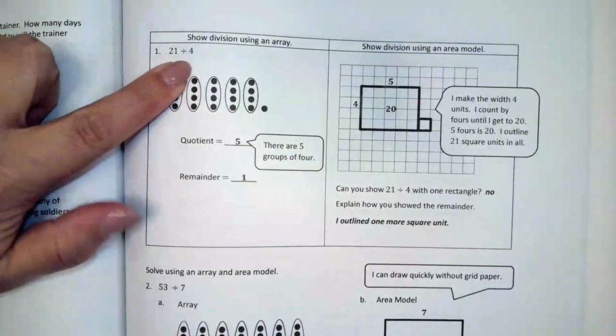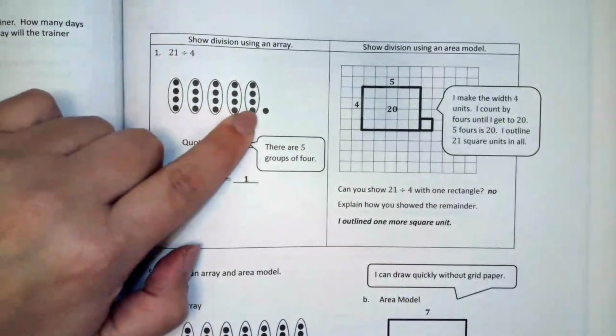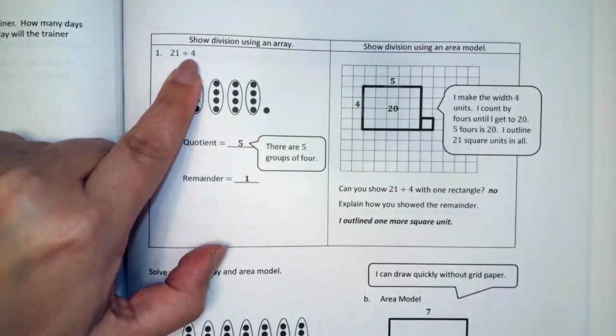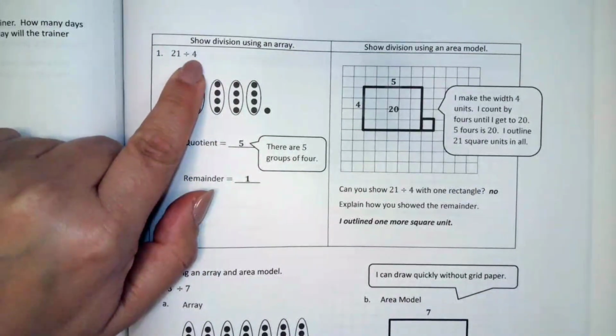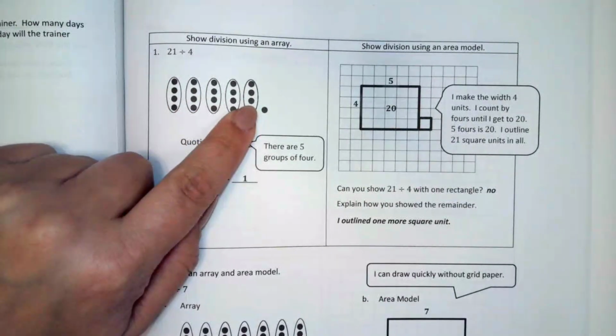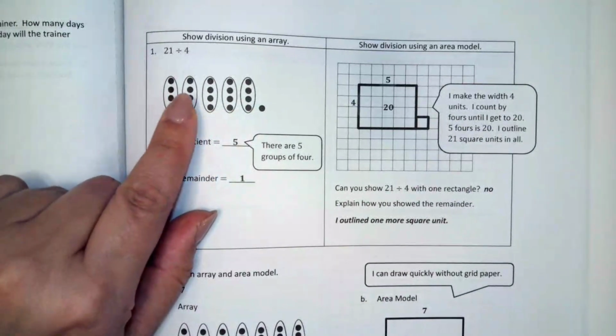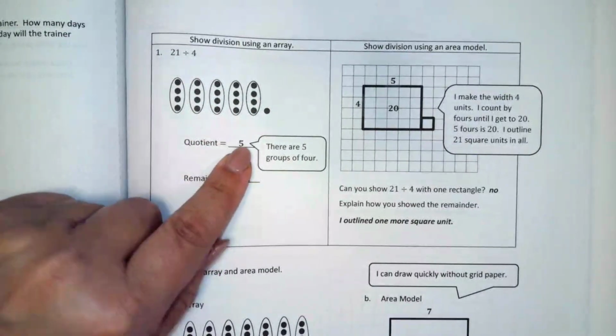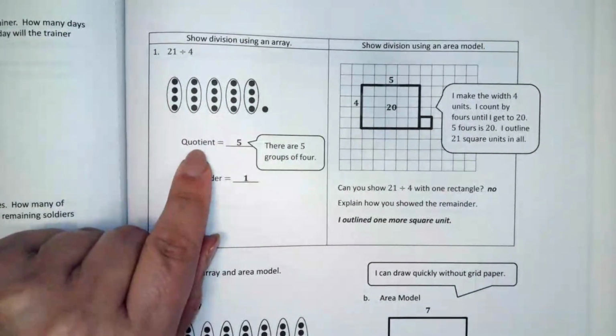21 divided by 4. There are 21 discs shown in groups of 4 because we're dividing by 4. How many groups of 4 are there? They're circled. 1, 2, 3, 4, 5. 5 groups of 4. That means the quotient is 5.